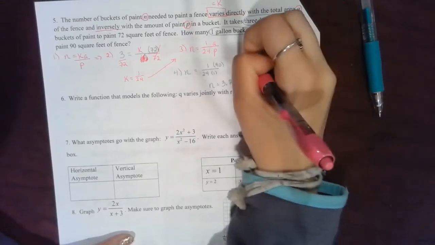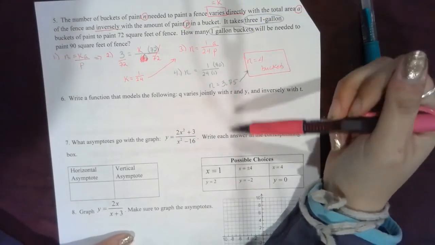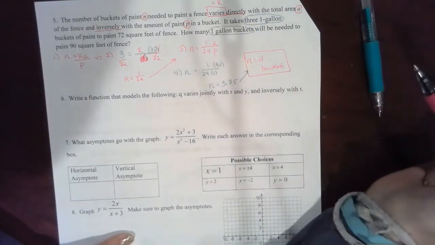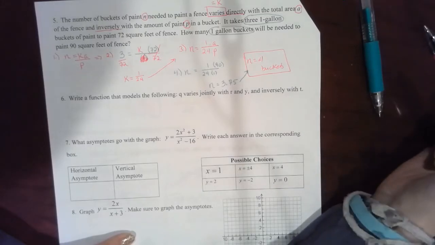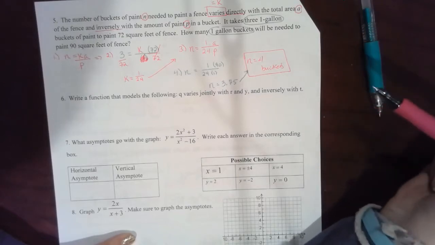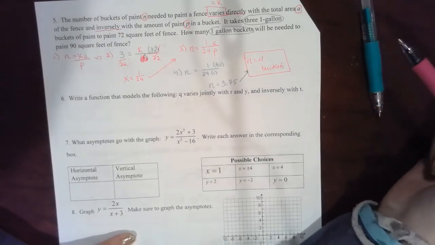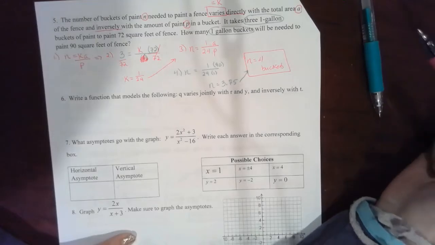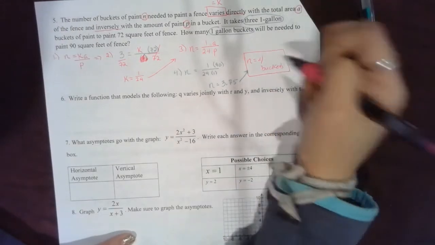Right. Even if our answer was 3.2, you would still round up to 4, because if you have 3 buckets, you won't have enough paint. You're still missing that 0.2. So you would end up buying a 4th bucket. Right? That's just a little side example.